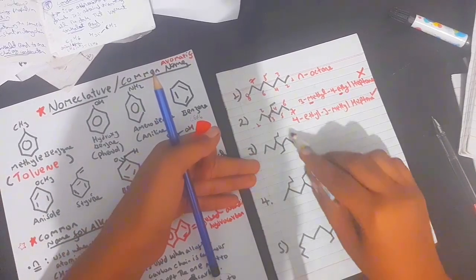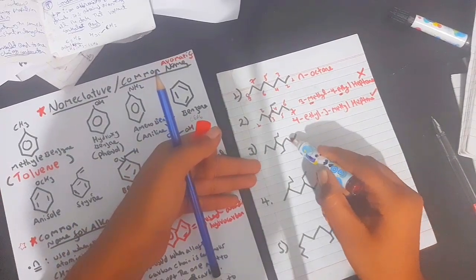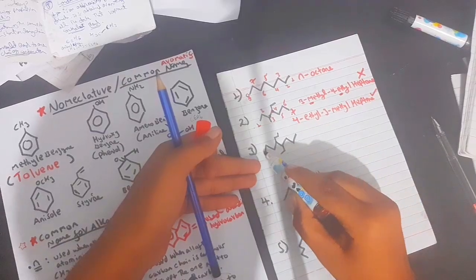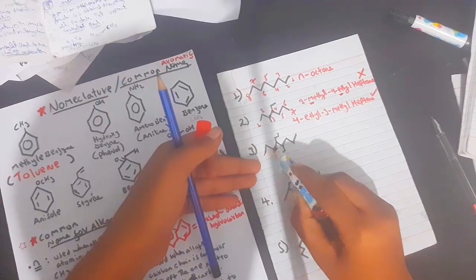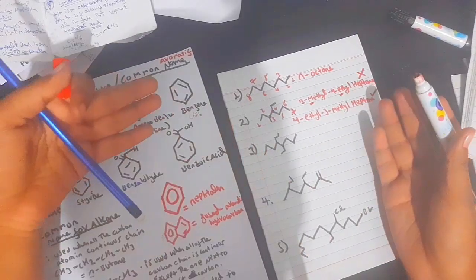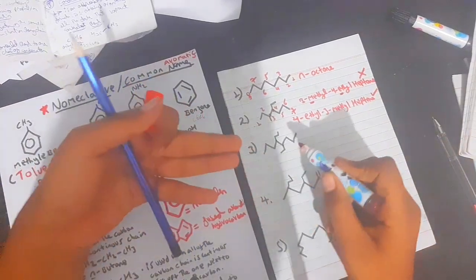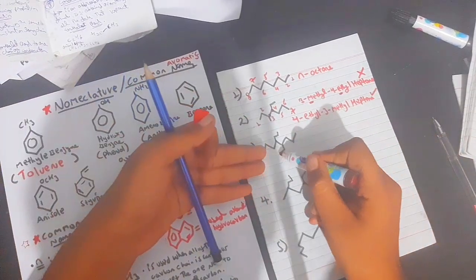And let's move on to this one. So if we see that at 1, 2, 3, 4, and this is another one, there's 1, 2, 3, 4. So it's the same. If we move from left to right or right to left, we're going to be finding an ethyl group.